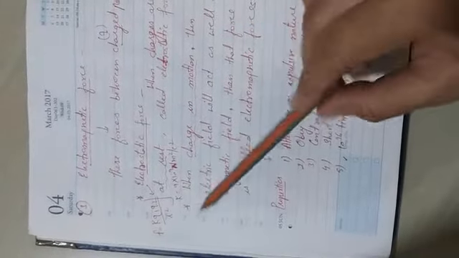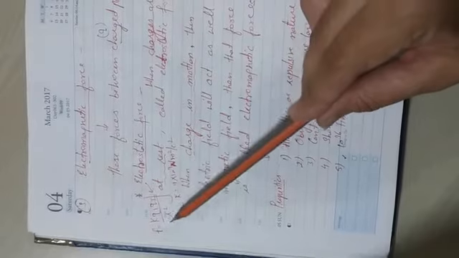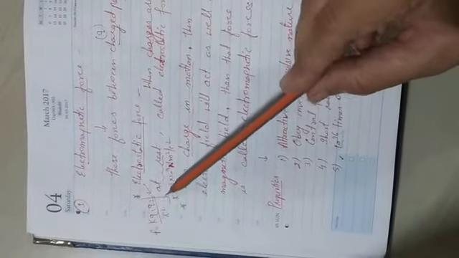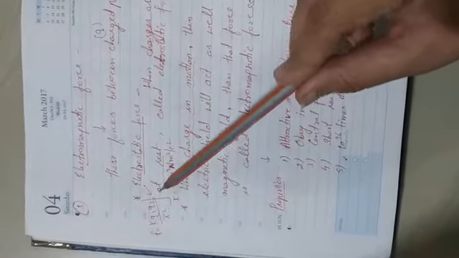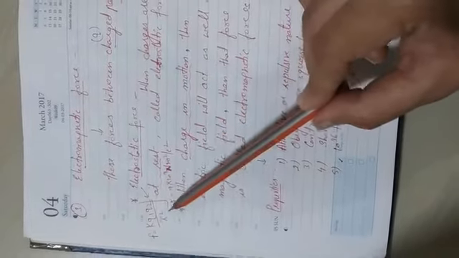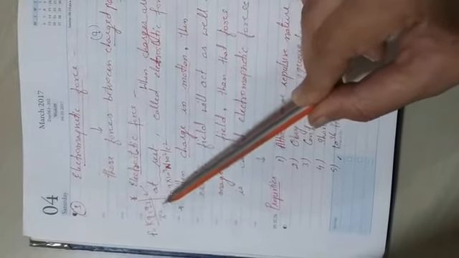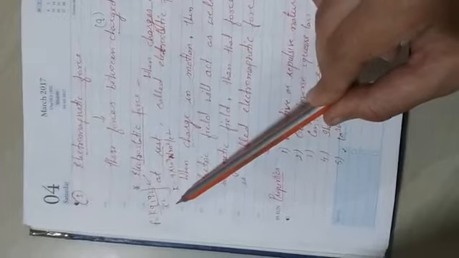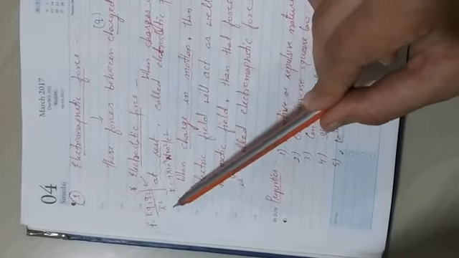And this force we can calculate by using this one, F equal to K Q1 Q2 by R square. Q1 Q2 are the charges on the two charged particles, and second is the R square. R is the distance between two charged particles, and K is a constant whose value is 9 into 10 raised to power 9.